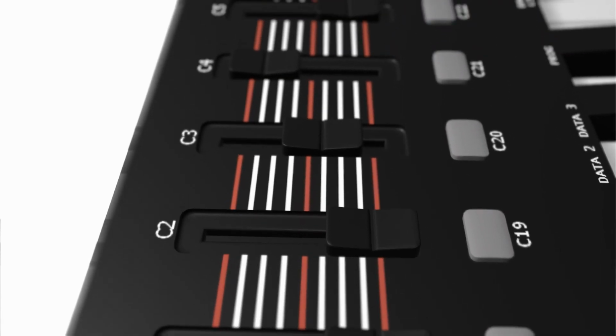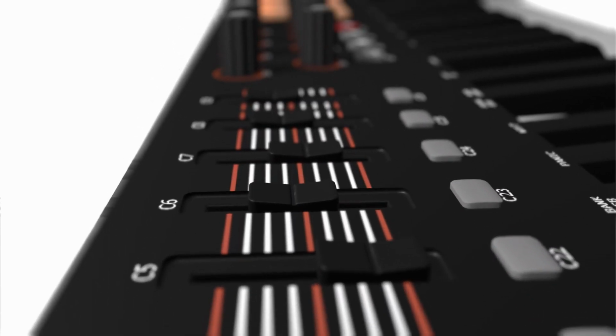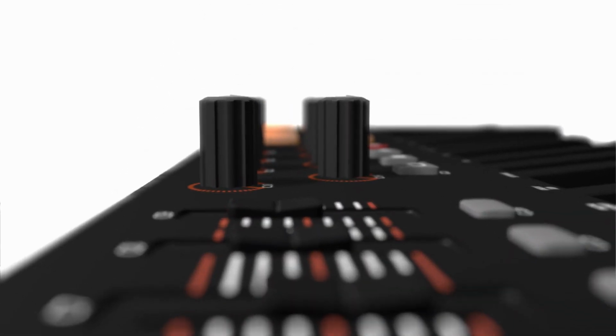Mastering the Oxygen can also spark lots of exciting ideas about new ways to use its various controls, and hopefully explore some new musical directions. There's a lot of ground to cover, so let's get started.